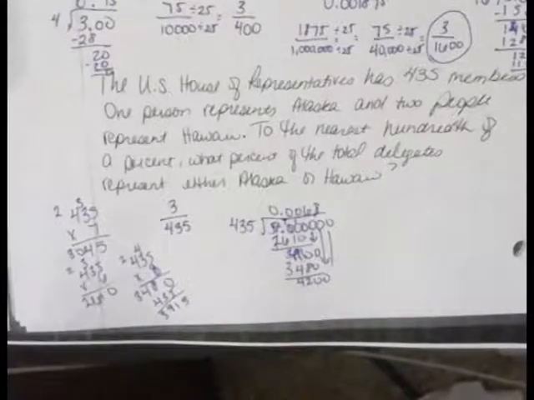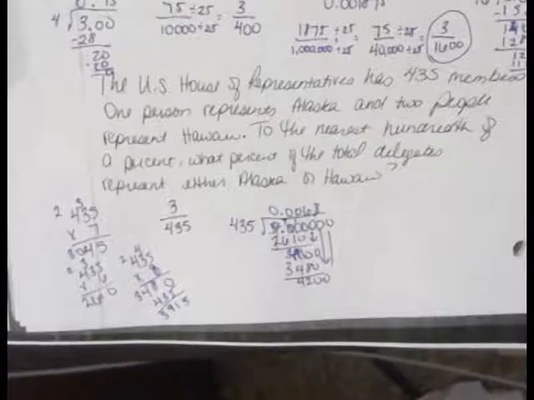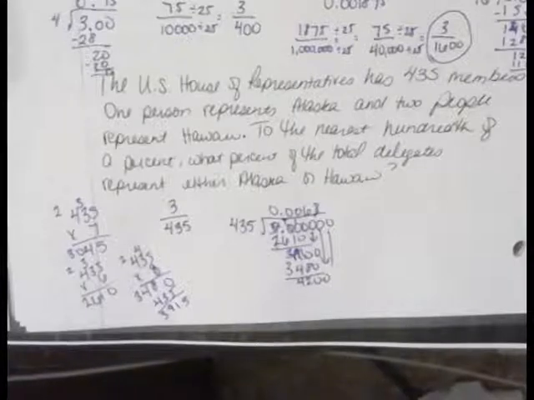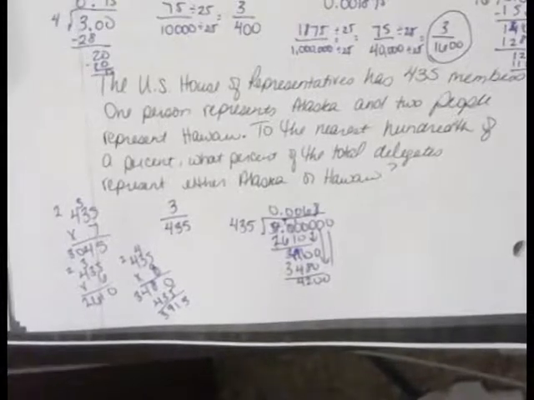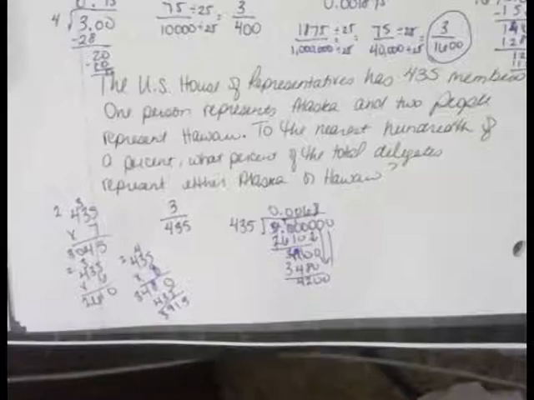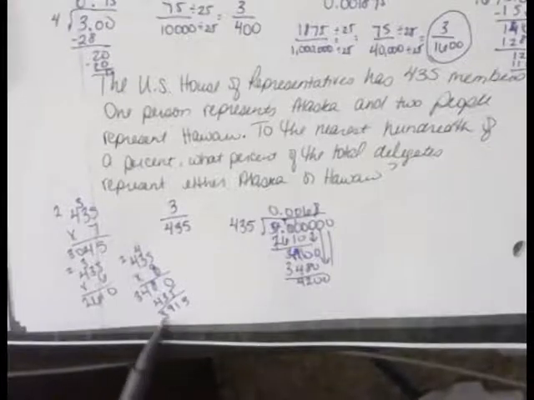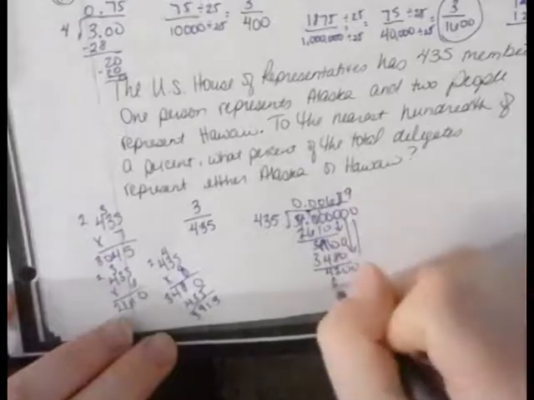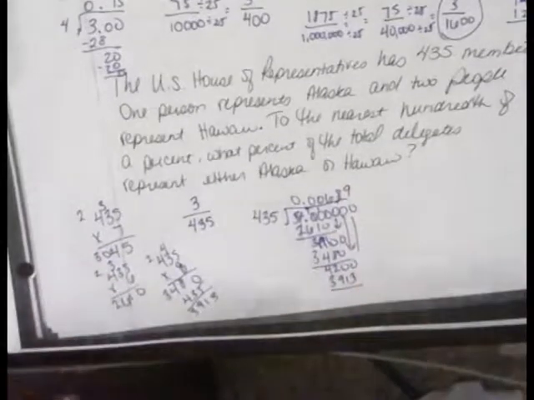435 goes into 4,200 9 times. I know that because 435 times 10 would be 4,350, that's bigger than 4,200. And we know it times 9 is 3,915. So it will be 9. And we could subtract, but we don't have to because we could stop here.